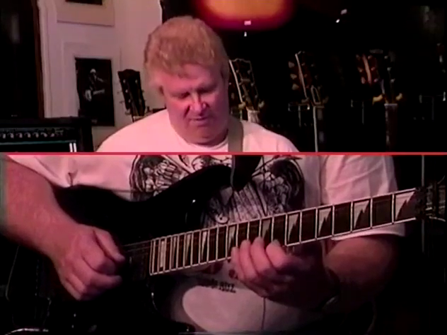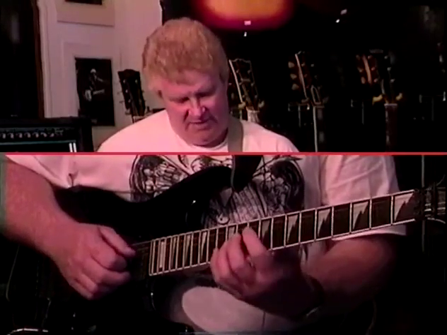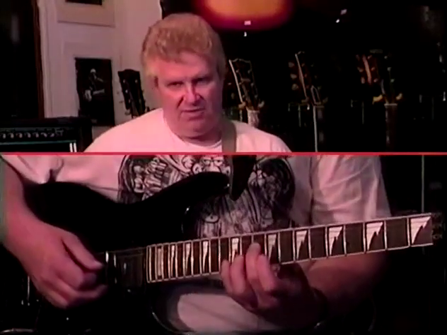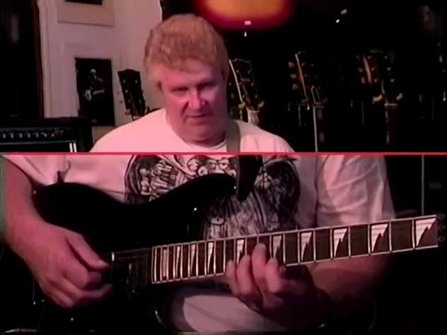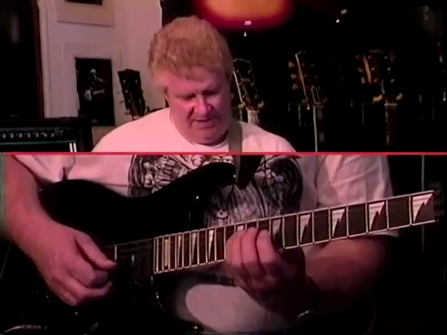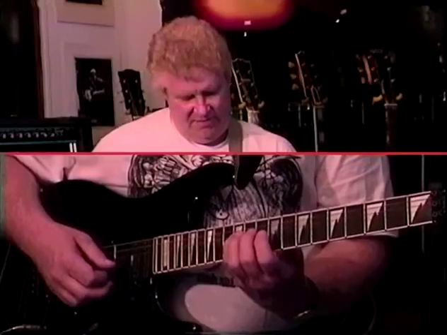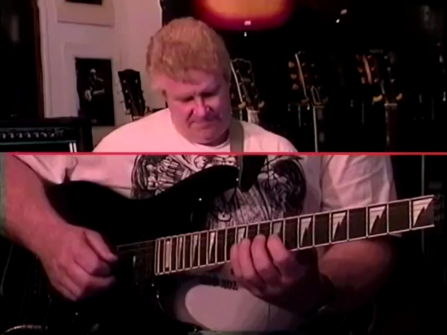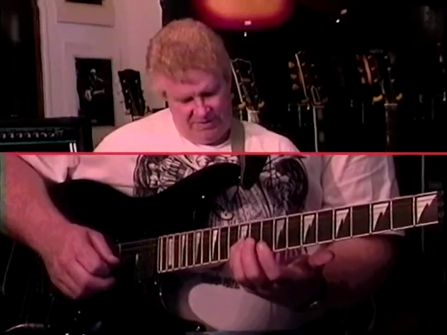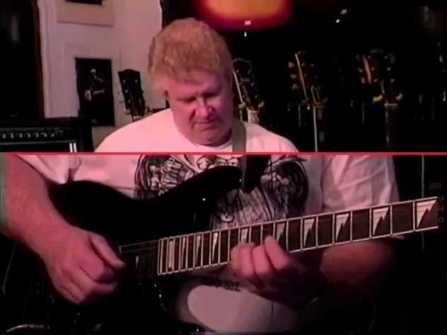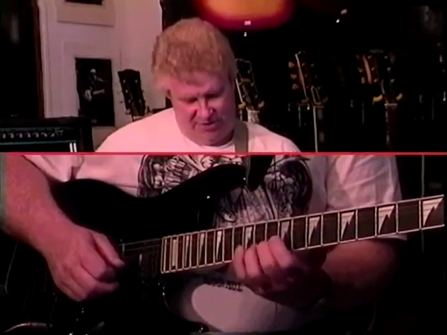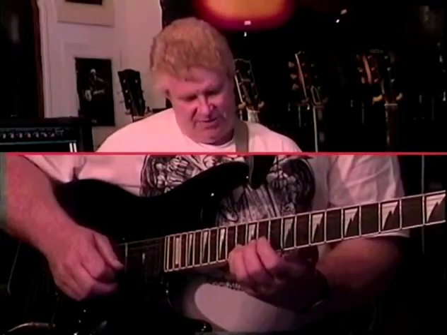Now here's where the D form comes in. It has the same sound, and it looks like this. On the 4th string, that's the 10th fret. The D on the 4th string. The E on the 3rd string, the G on the 3rd string, the A on the 2nd string, and the high C on the 2nd string.